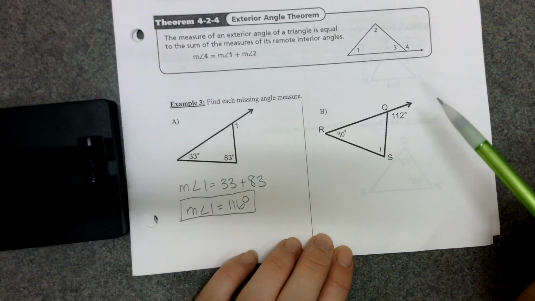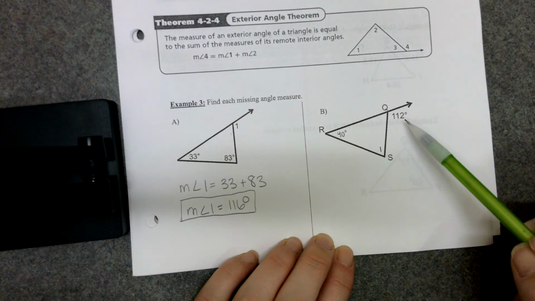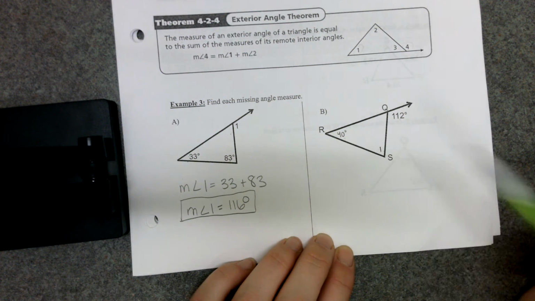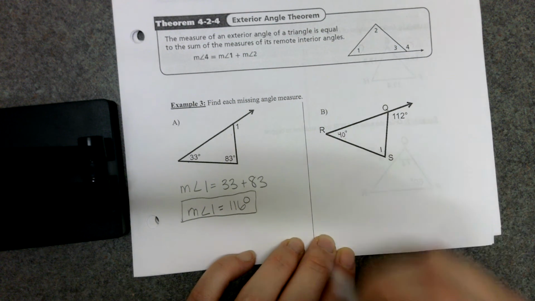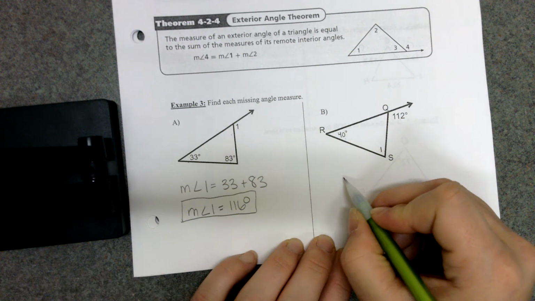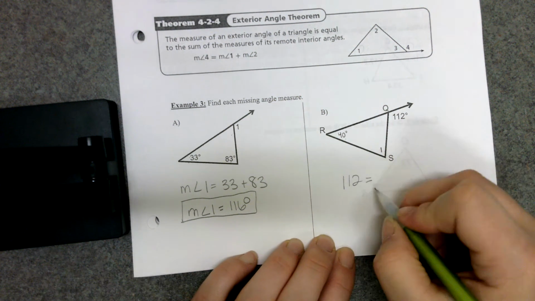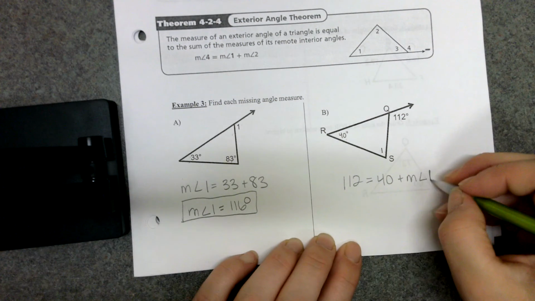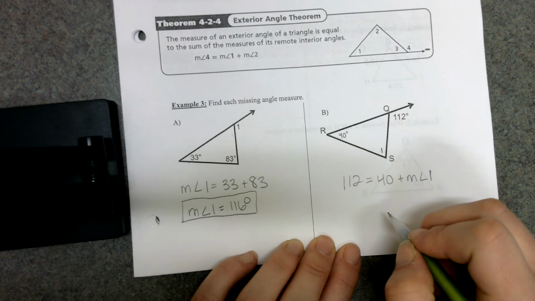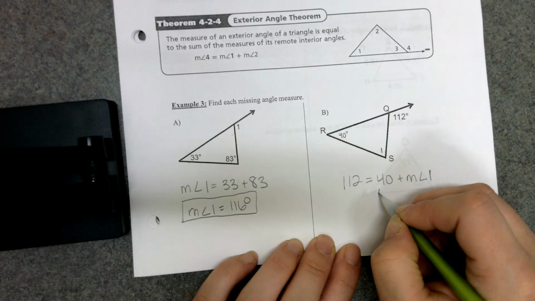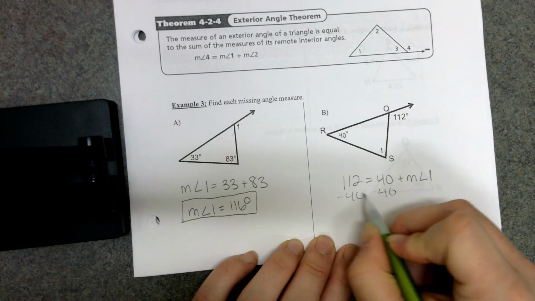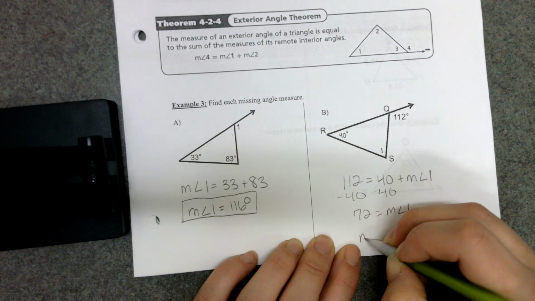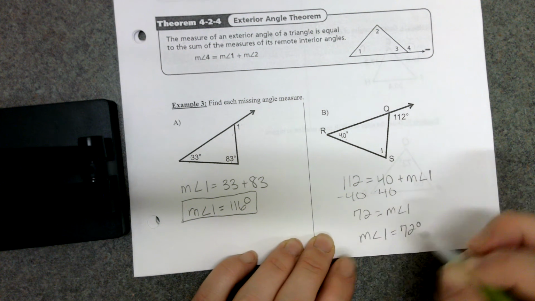Now here it gives you the exterior angle measure is 112, and these are the remote. So if we call this angle 1, you could say 112 equals 40 plus the measure of angle 1, and then you would subtract the 40 from both sides, and then you would get 72 equals the measure of angle 1, so the measure of angle 1 equals 72 degrees.